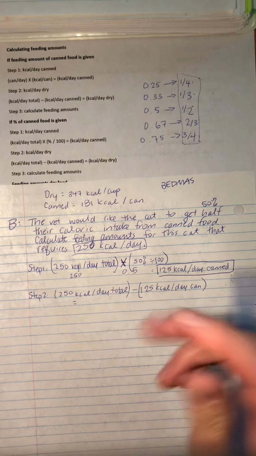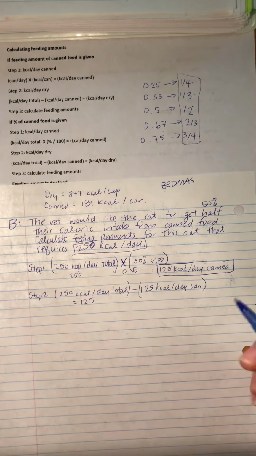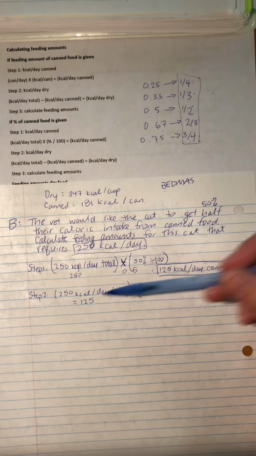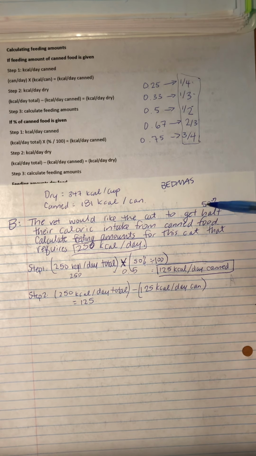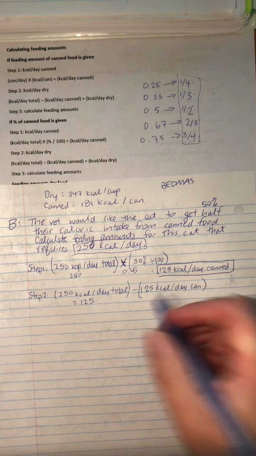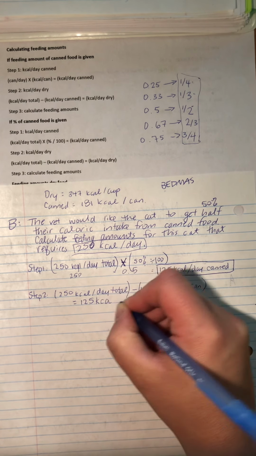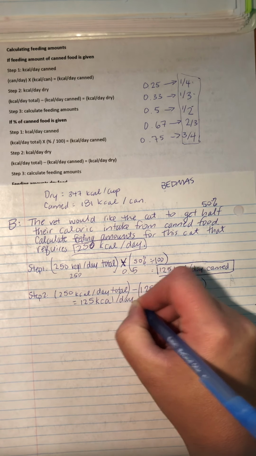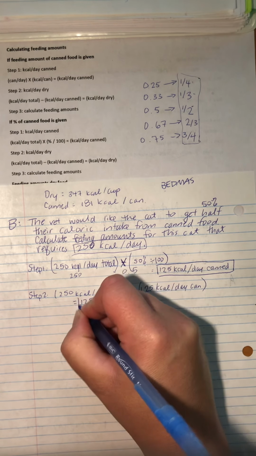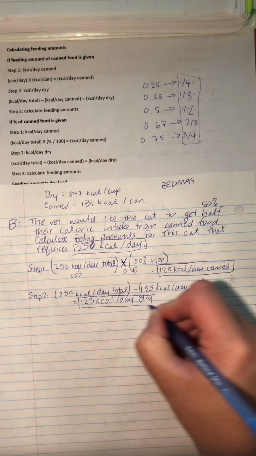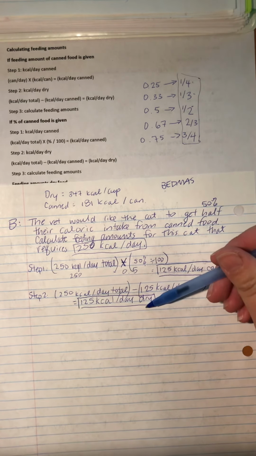And that's going to give us, well, since it was 50-50, it's 125. But again, this number is going to be different if this was like 25% or 30% or 75%. So 125 kilocalories per day, and that's for dry. So I have my answer for step 2.